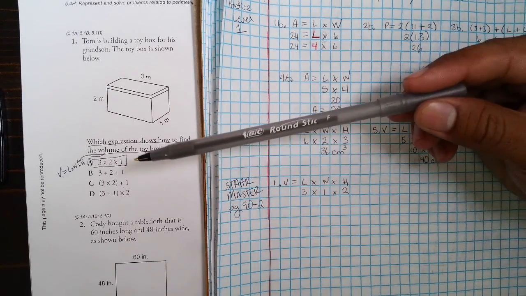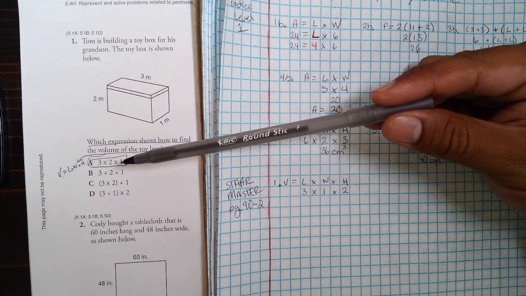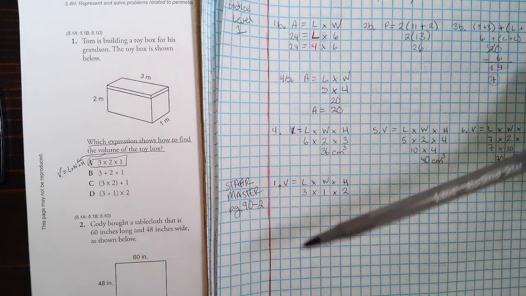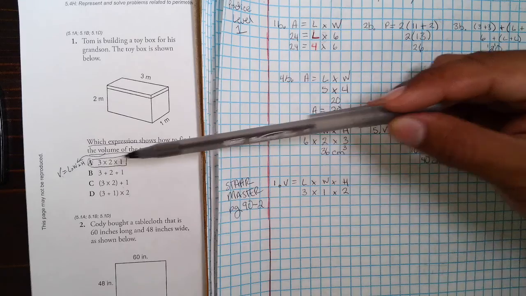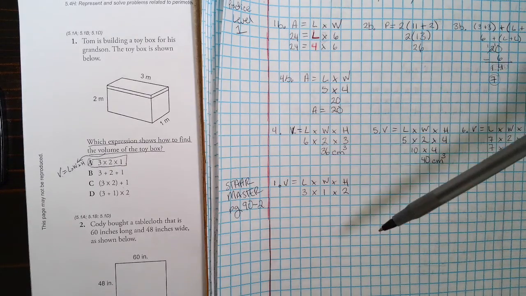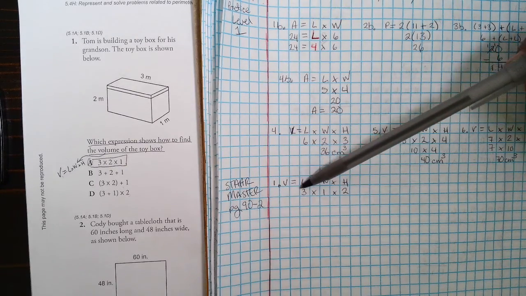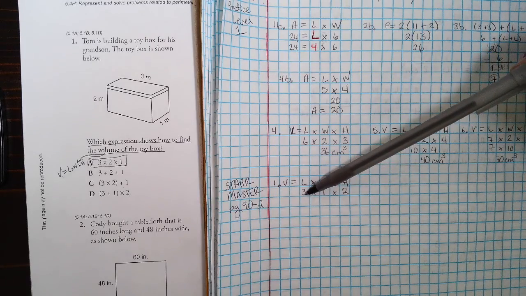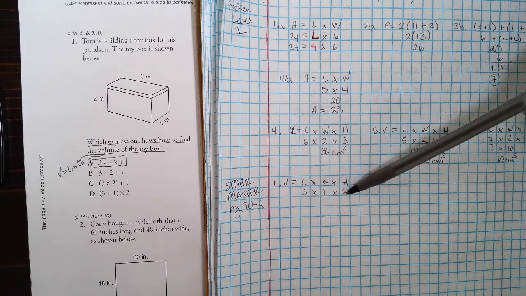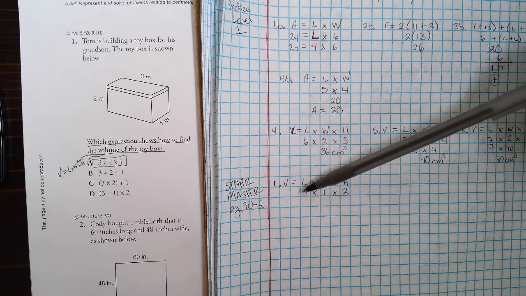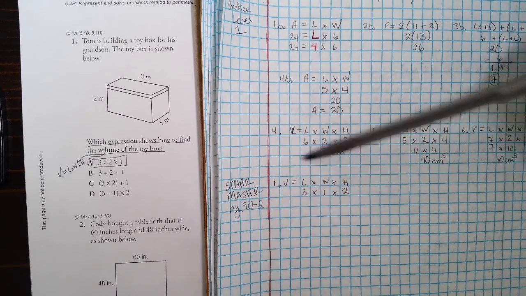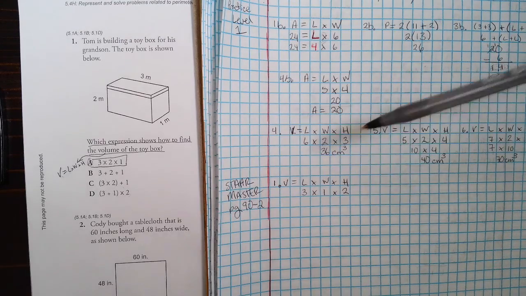So in this situation, all they did was they're still multiplying length times width times height. They're just putting them in a different order, okay? But it doesn't really matter because remember I said they're all going to be multiplied anyway. There's no parentheses. There's no other operation. So we can move them around in any different order, all right?